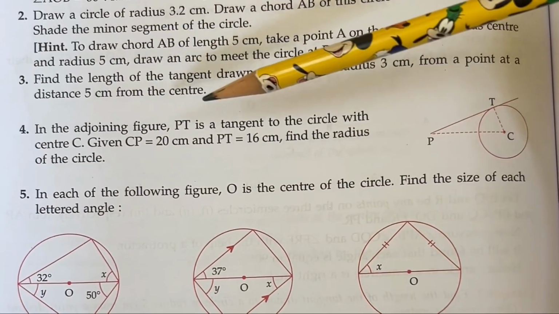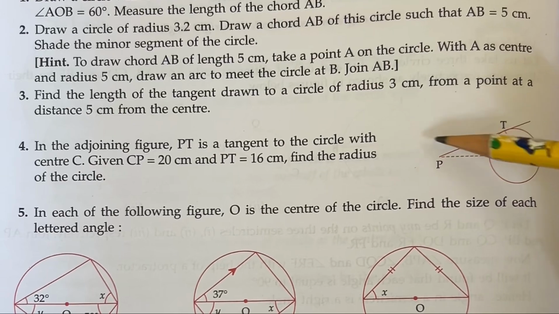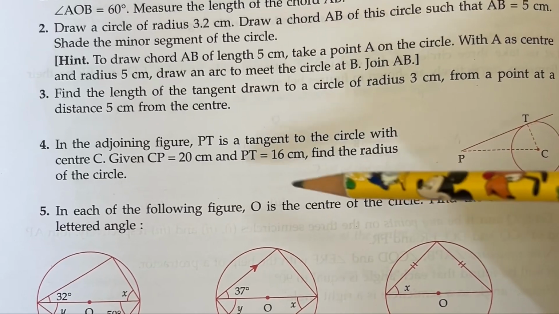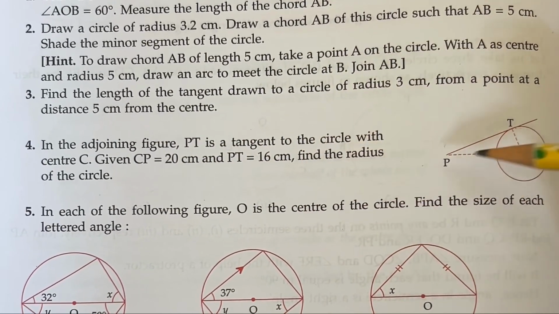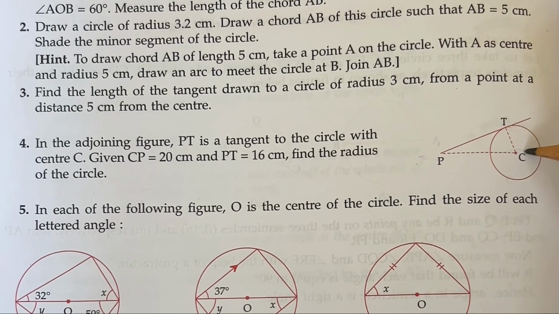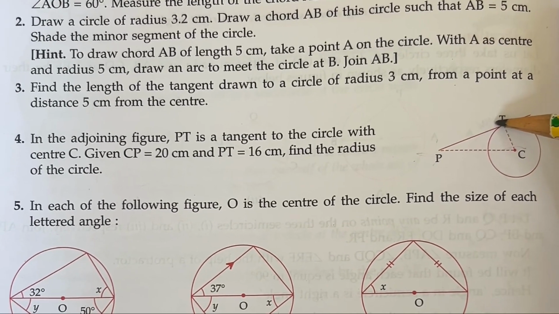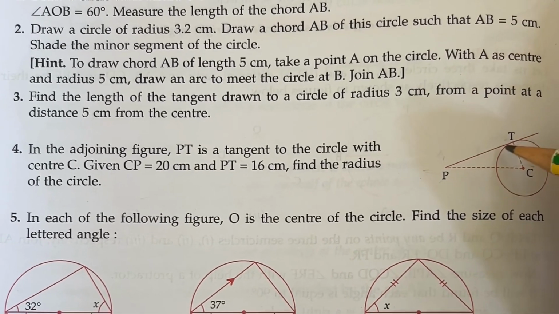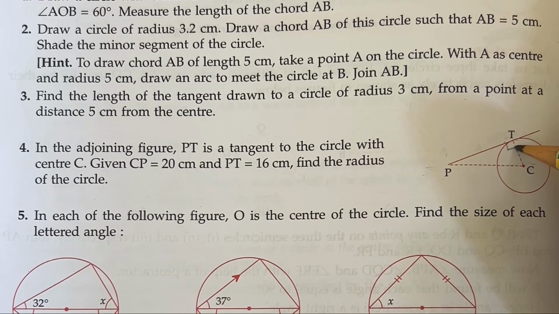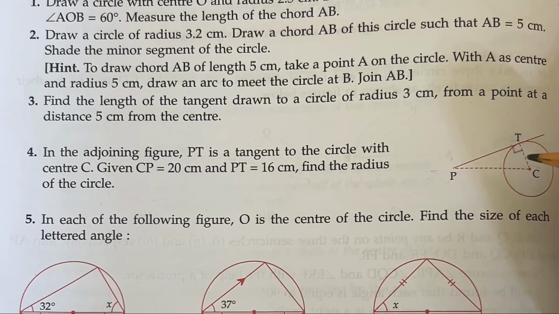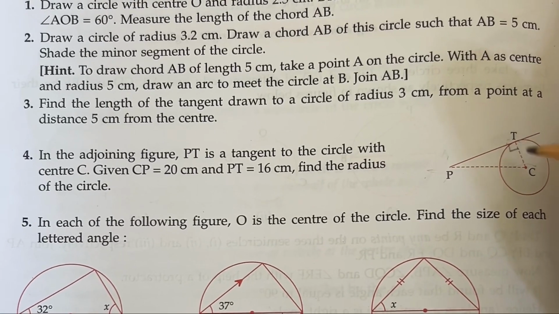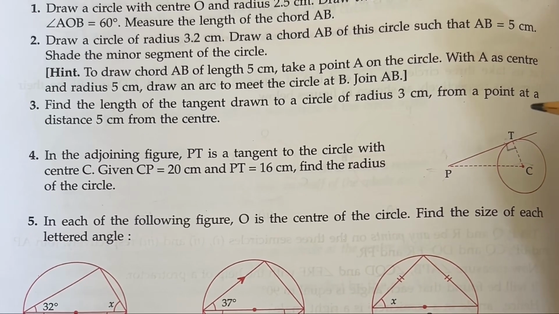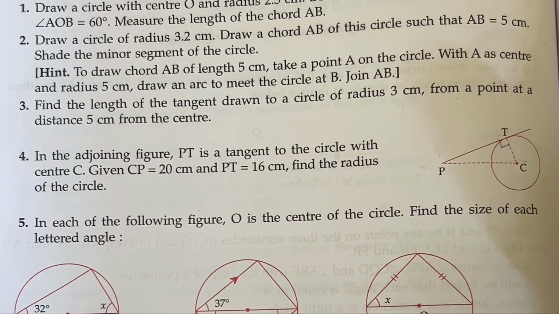Sum number 4. In the adjoining figure, PT is the tangent. So you can see PT is the tangent to the circle with the center C. CP is 20 centimeter, it is given, and PT is 16, it is given. Find the radius of the circle. So CT is the radius and here we get the 90 degree. So on applying the Pythagoras theorem, we will get the radius CT. So this is similar to the third sum that we have done. Now let us see how to do it.